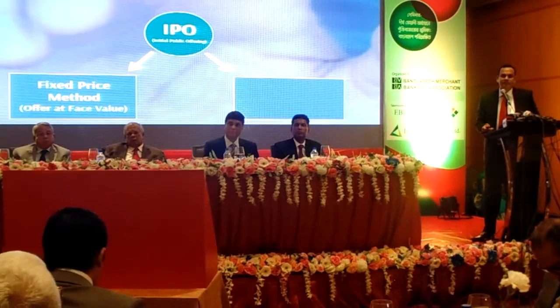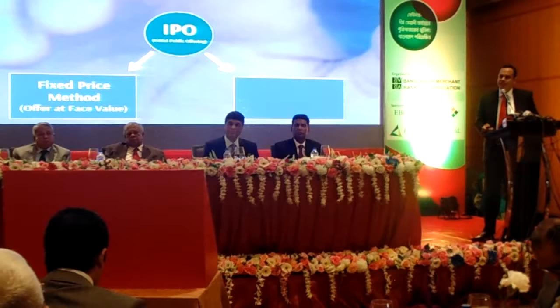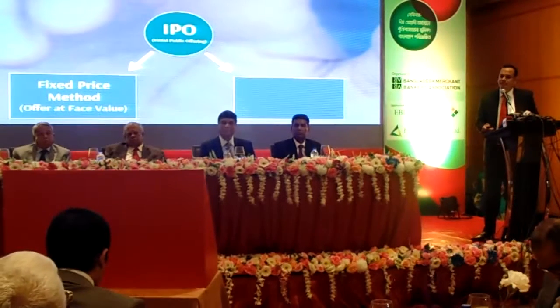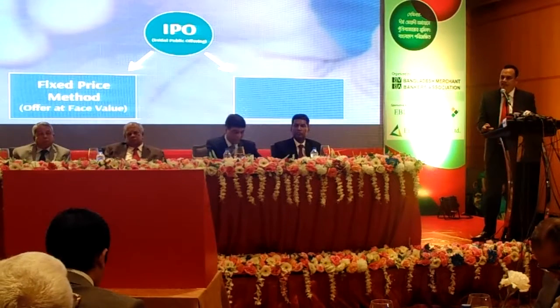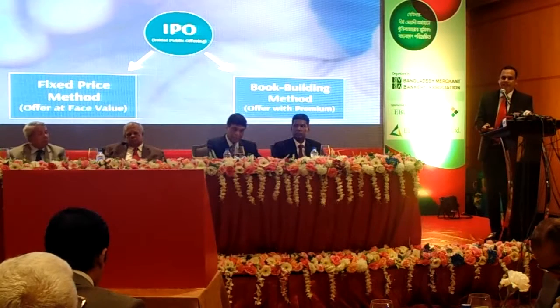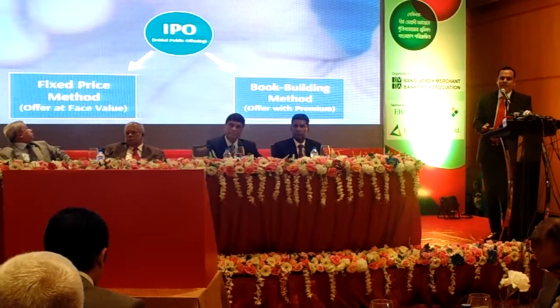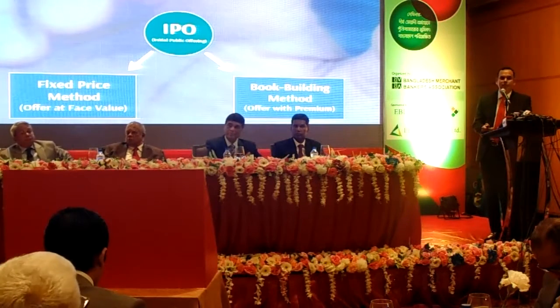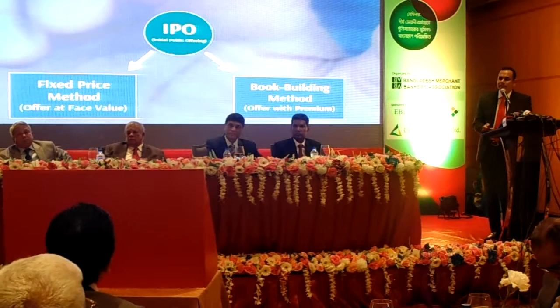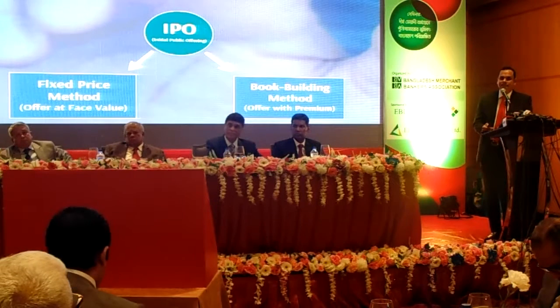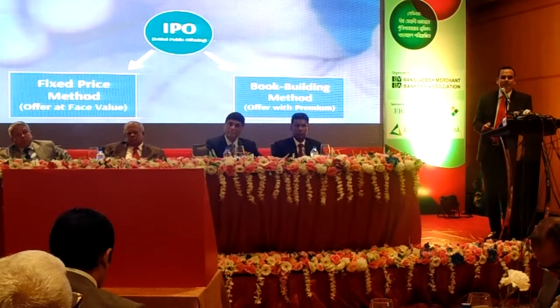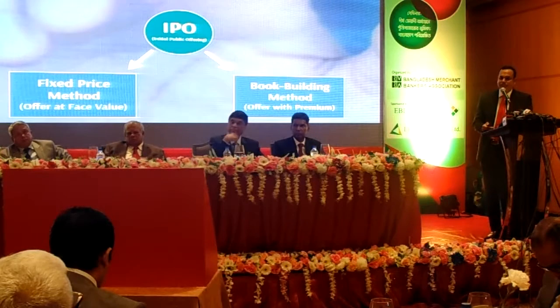As per the Public Issue Rules 2015, there are two methods. One is the fixed price method, another is the book building method. If your company is eligible to get a premium, then you have to come with the book building method. If your company is not eligible to get a premium, then you can submit your application outright to the Bangladesh Securities and Exchange Commission.